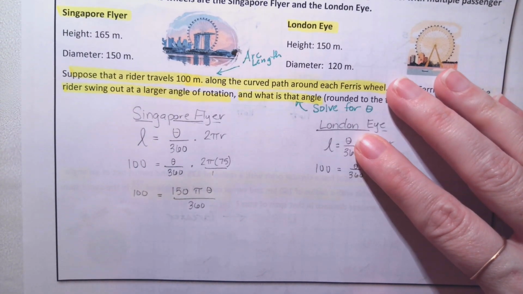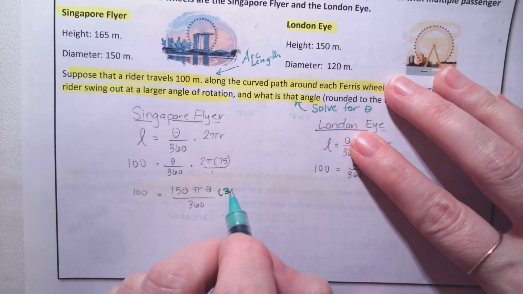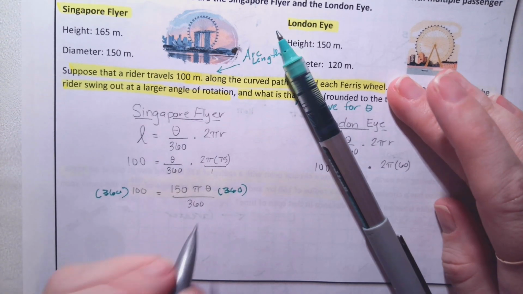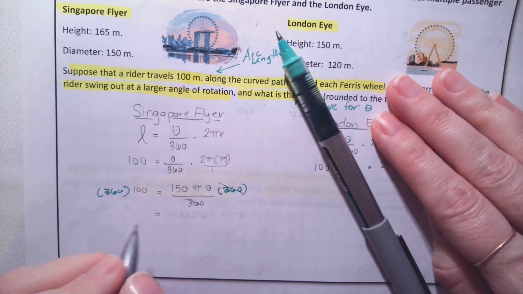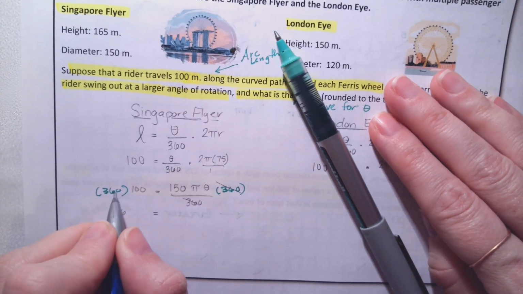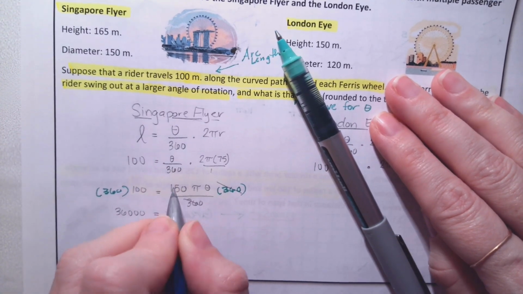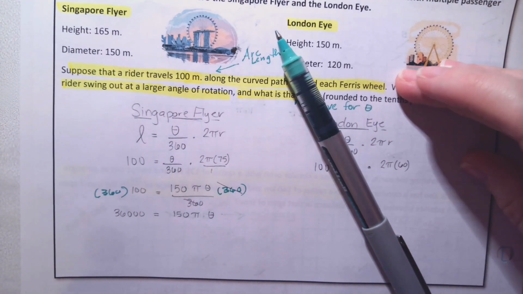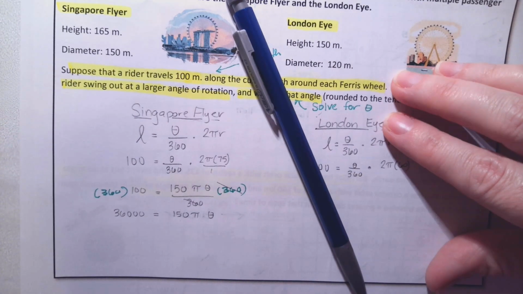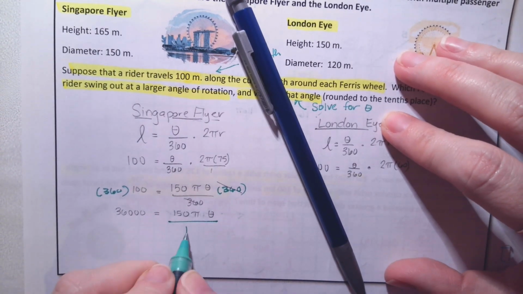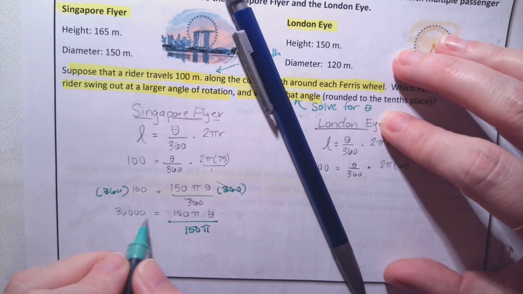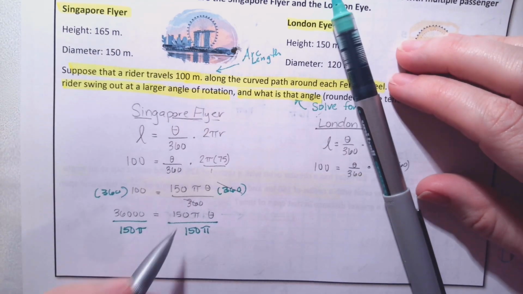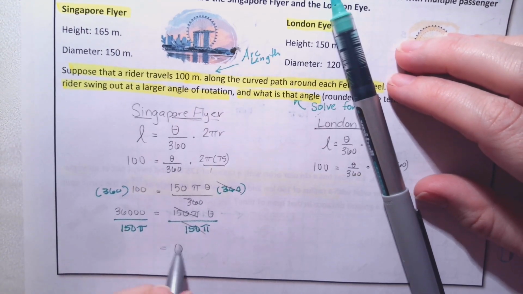I'm going to multiply by 360 on both sides. 360 gets canceled here. So on the left-hand side, I'll be left with 36,000. And on this side, I'm going to bring down my 150 pi theta. Okay, so again, since we don't have to leave our answer in terms of pi, I'm going to divide by 150 pi here, divide by 150 pi here, and then we'll grab our calculator to do that calculation to get a nice decimal.